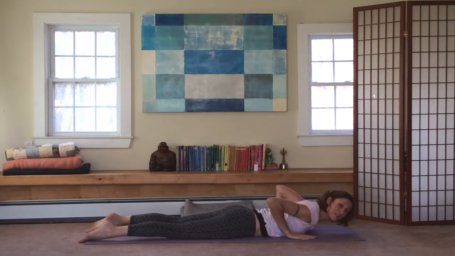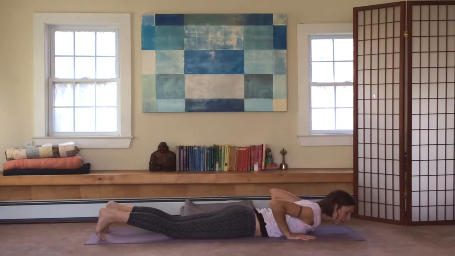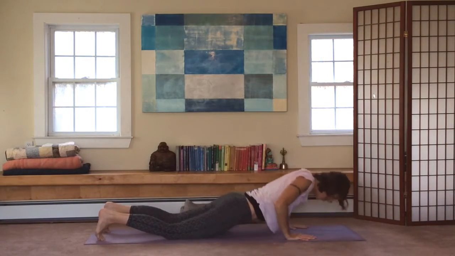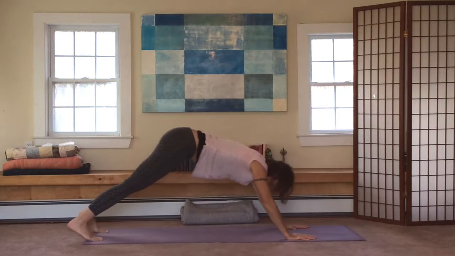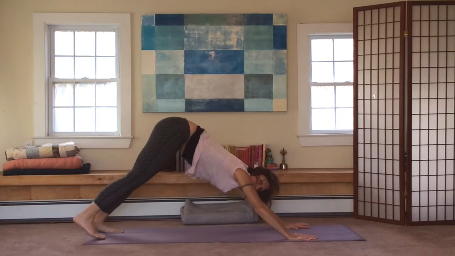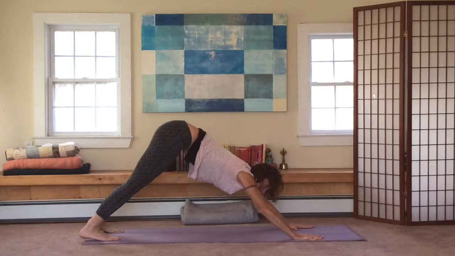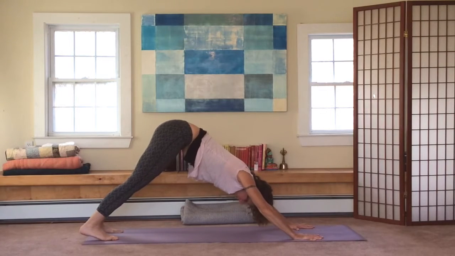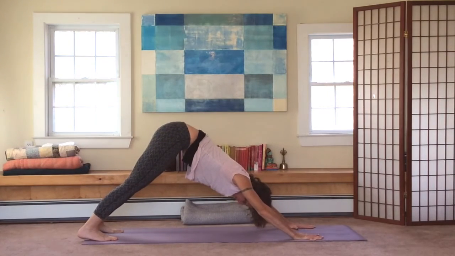Bringing the hands right next to the ribs. Tuck the toes under, and you're going to either pull back to child's pose or push through plank pose, inhaling, lifting back through the hips and walking your feet and your hands to mountain pose or downward dog, and find your full deep breath again. Fill your shape with breath.